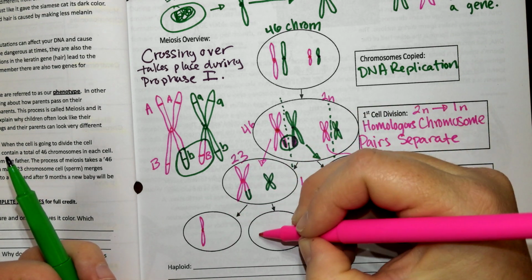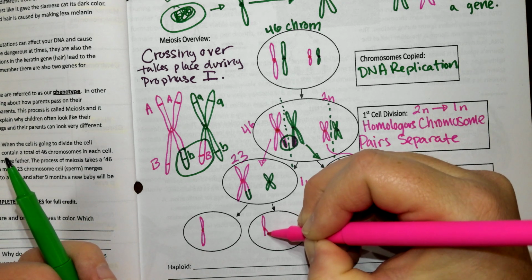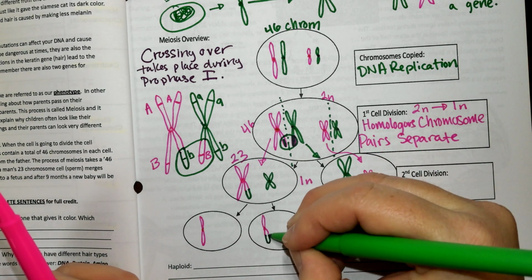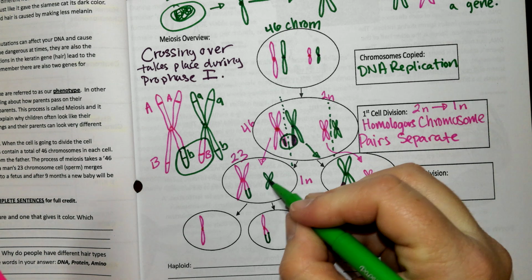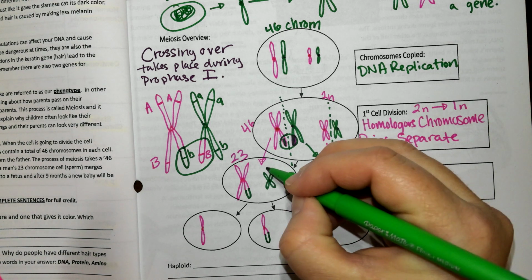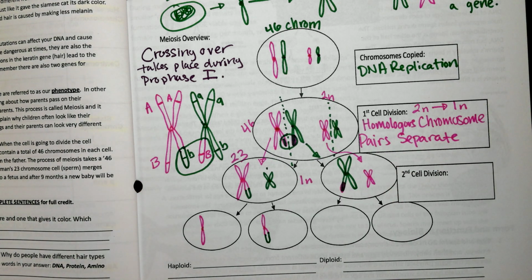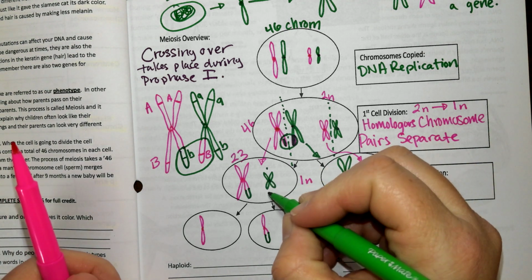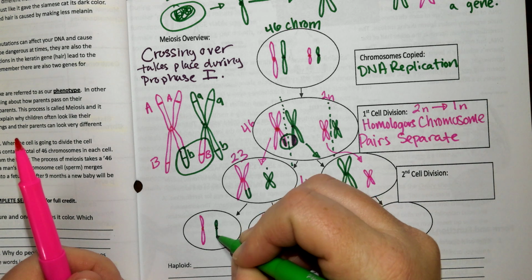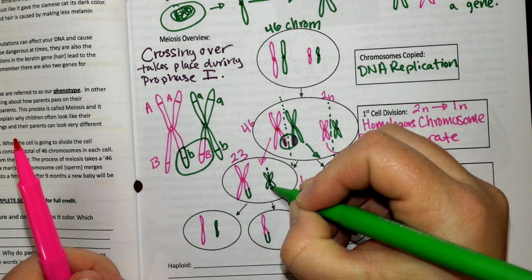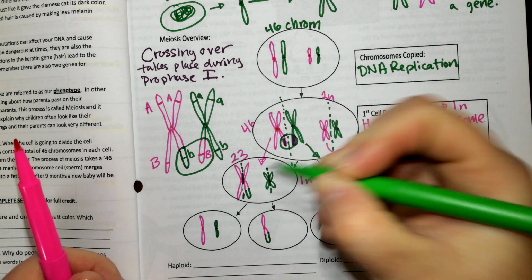The other half of it that's half green will end up over here, like that. This green one will get ripped in half. Okay, so the green one will get ripped in half, and it will also divide. I'm going to put a little dotted line down the middle here now.